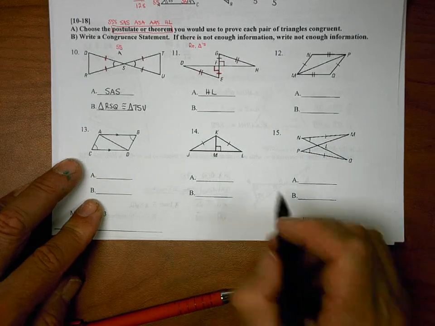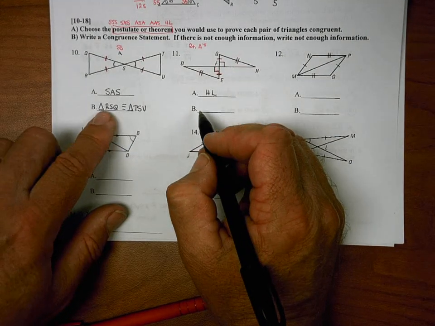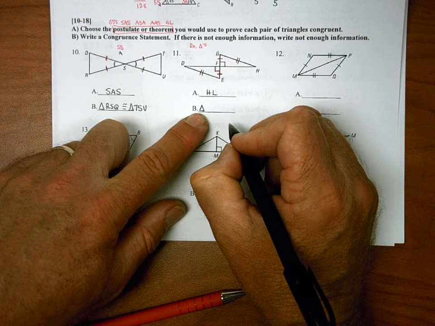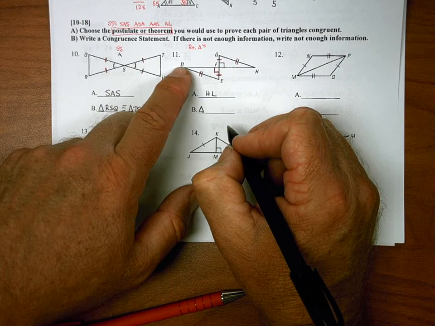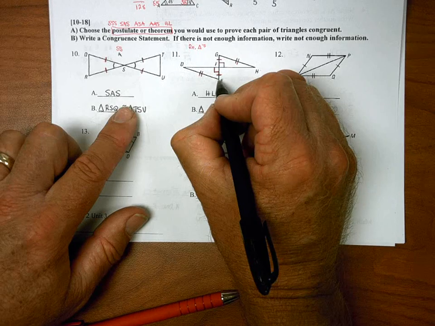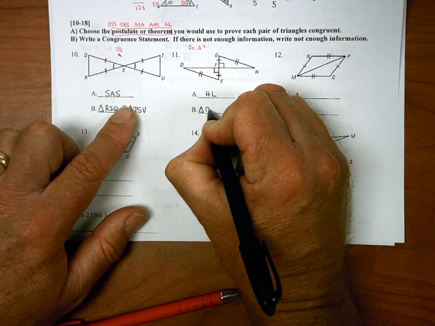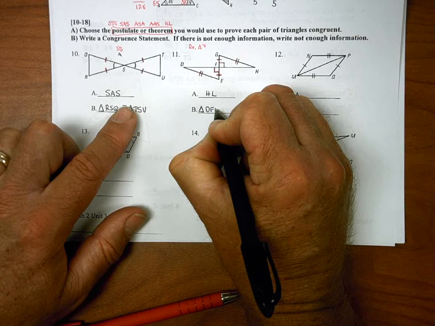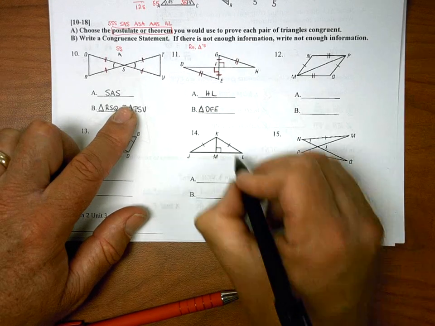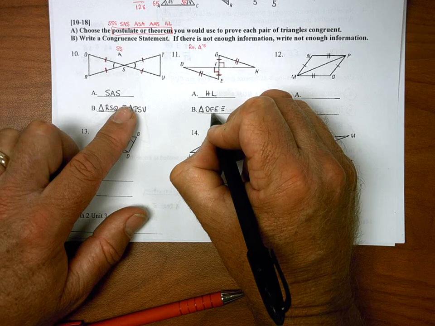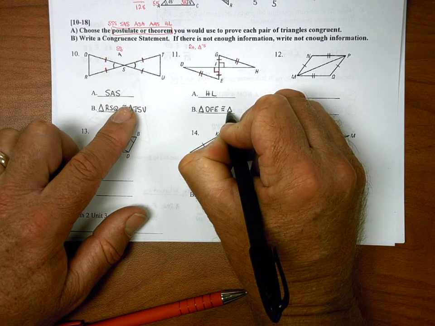Okay, and then we're going to write our congruent statement. So I'm going to say triangle. I'm going to put the triangle symbol. Then I'm going to name this triangle, the D, the F, the E, in any order I want. I'm going to go D, F, E. Why not? Okay, so triangle D, F, E. You don't have to put it in alphabetical order if you don't want to. Good job. Some of you should have been thinking, Mr. Trutna, that's not in alphabetical order. So you guys are paying attention.